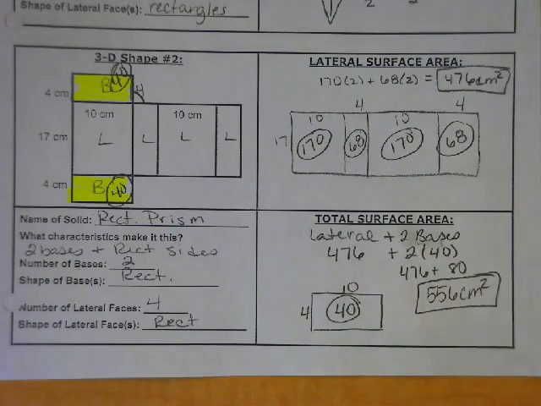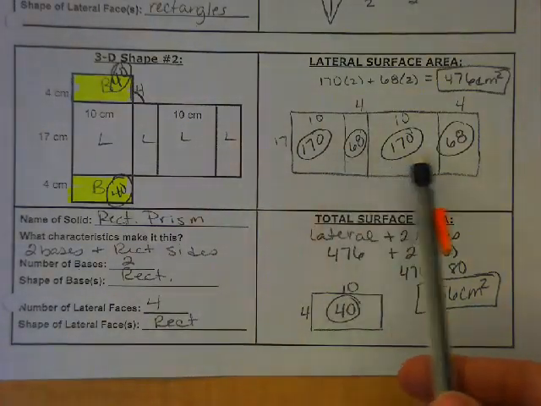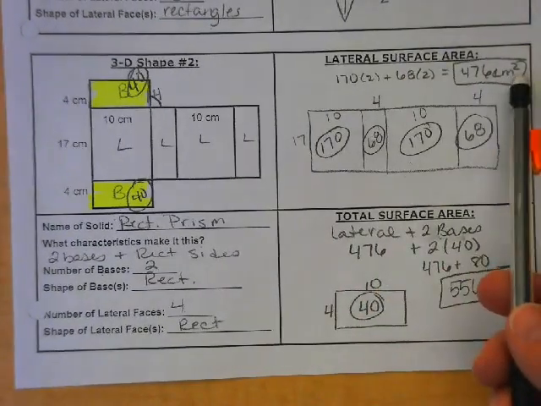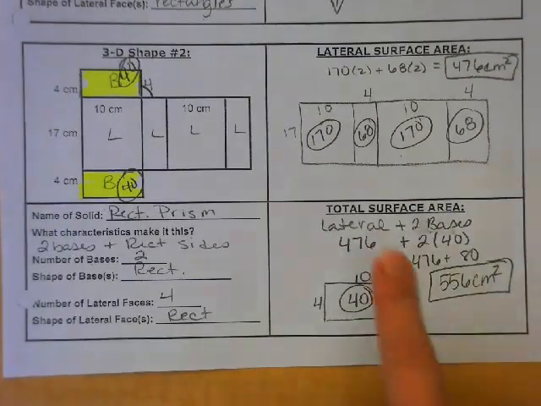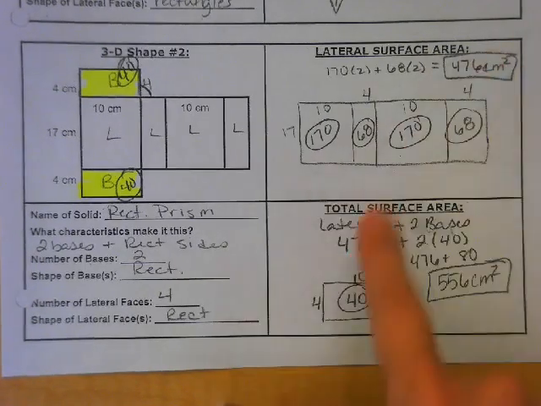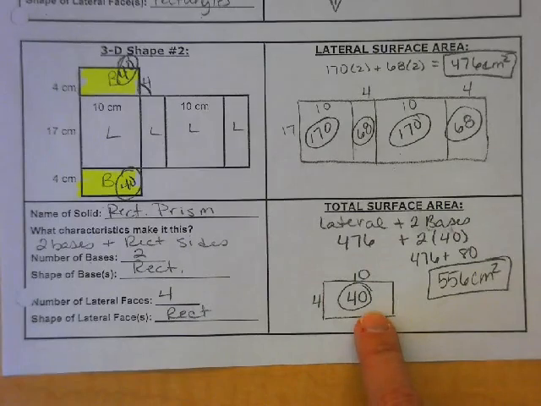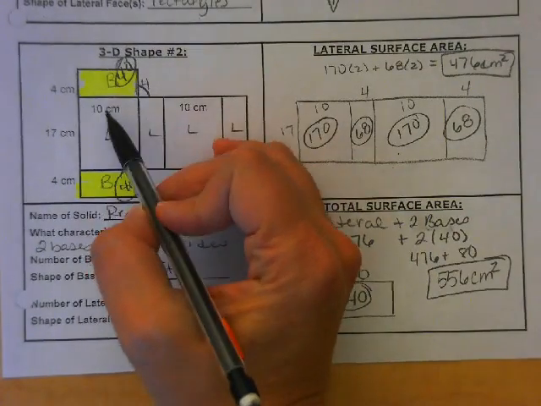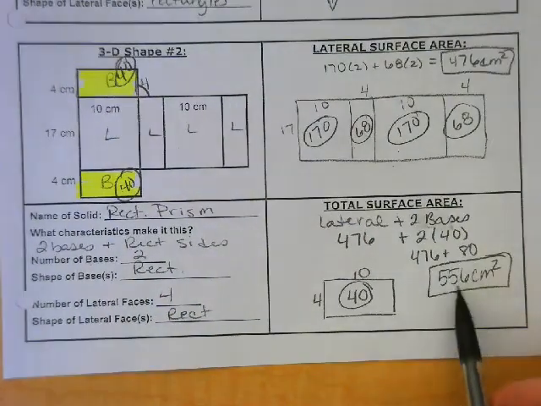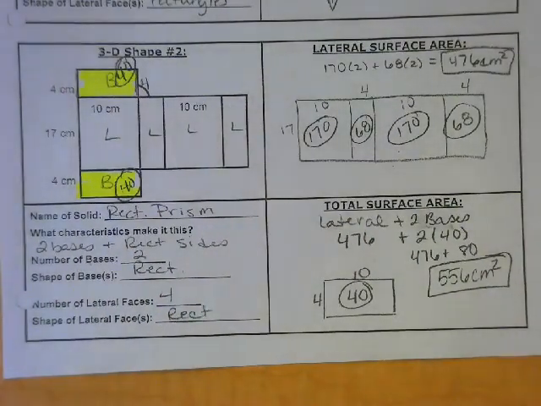So here you can see my work. Here's my lateral. I found the area of each piece, and then I added them together. Remember, total is lateral plus the 2 bases. Here was my lateral from the previous. Here's my base. So this is 10 times 4, which is 40 here and 40 here. We have 2 of those. Don't forget to add. You have to add 80, not just 40. All right? Are we good?